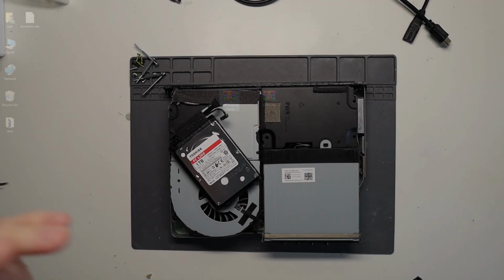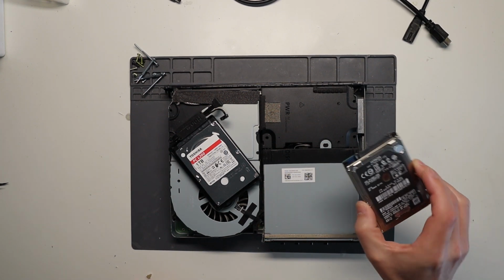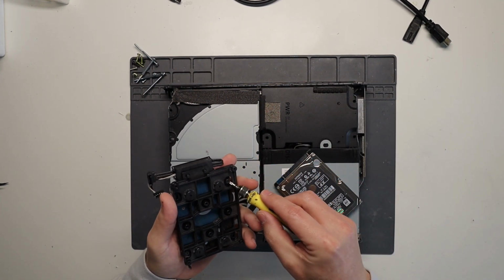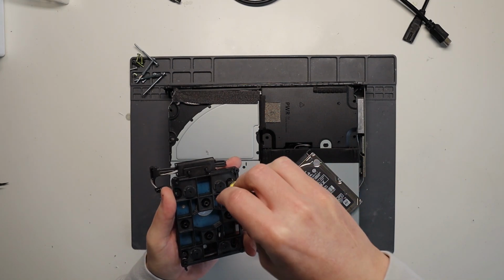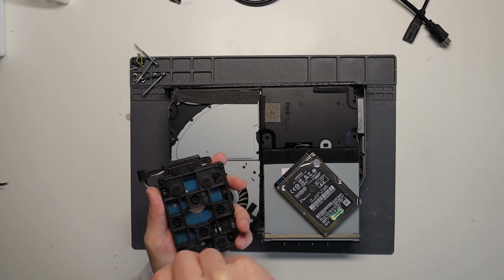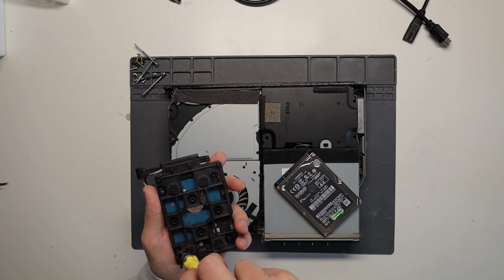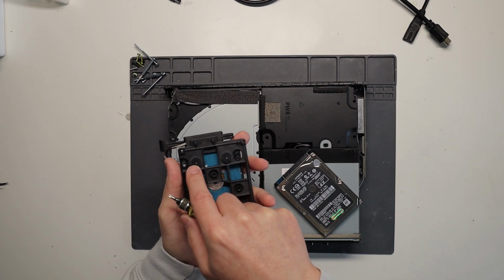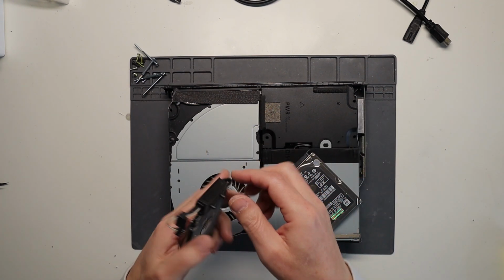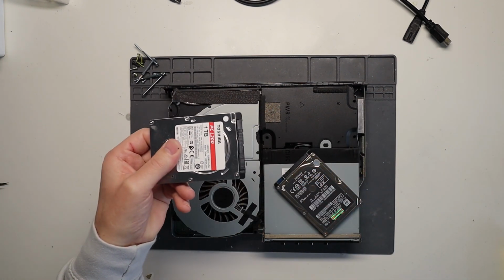So back over on the PC with our replacement hard drive, what we need to do is just quickly remove the caddy from the old hard drive. Again, someone has definitely been in here. There's normally 4 screws. That literally pops off and the cable just pulls off like so.